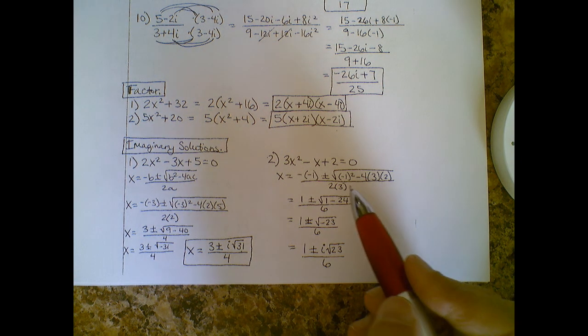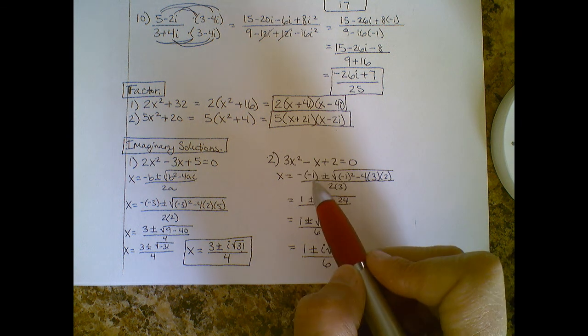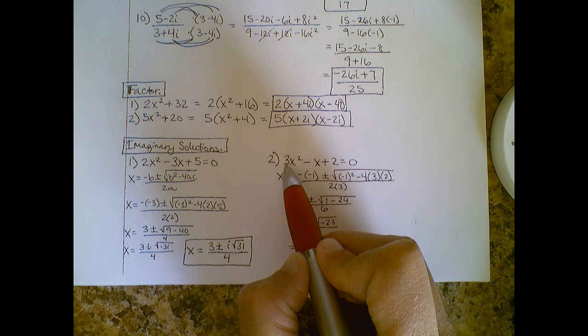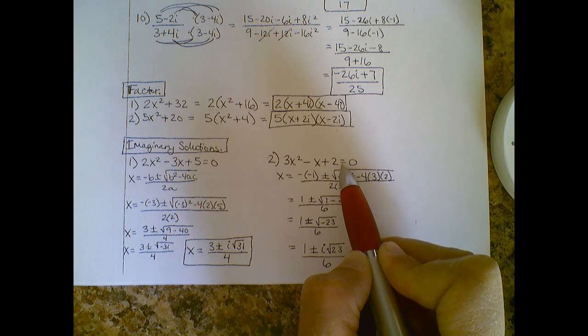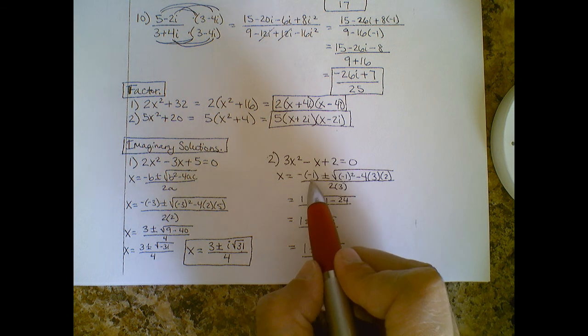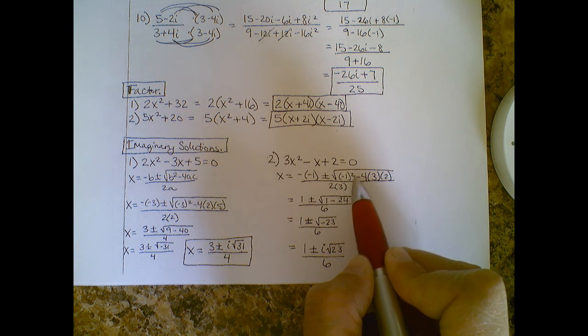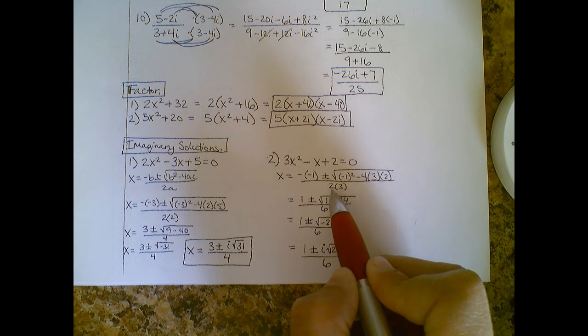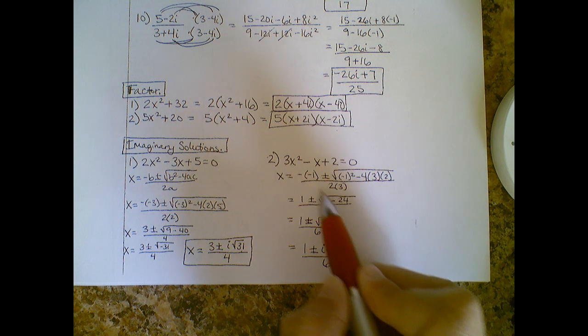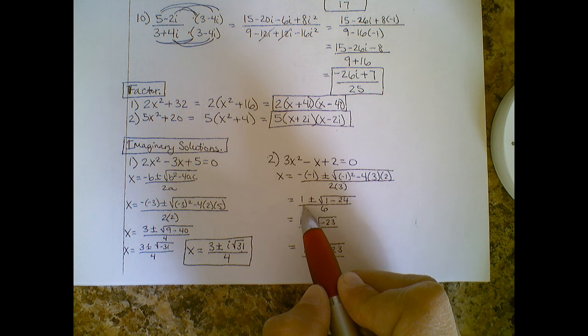So let's try another one. So we plug these into our quadratic formula. Our A is 3, our B is negative 1, and our C is 2. So we plug that in, negative negative 1 plus or minus the square root of negative 1 squared minus 4AC all over our 2A. So then we have the two negatives cancel out to be 1.